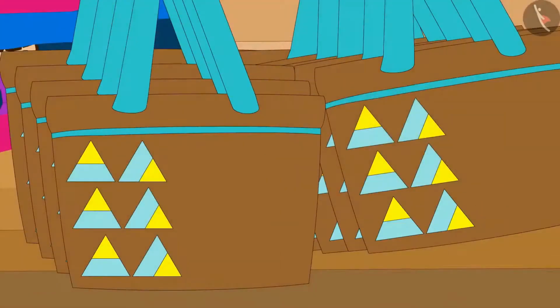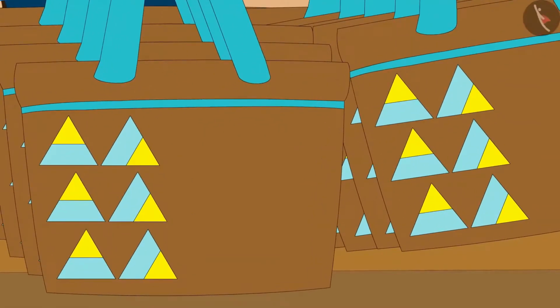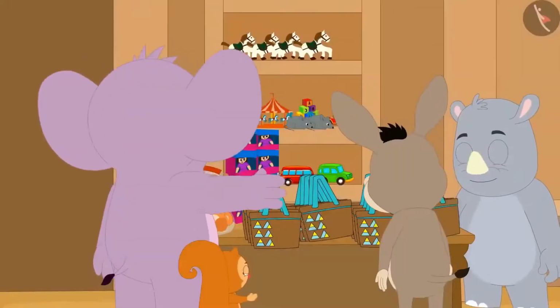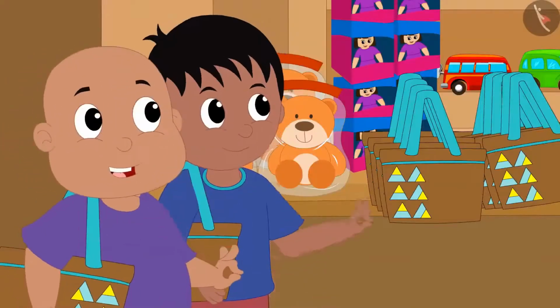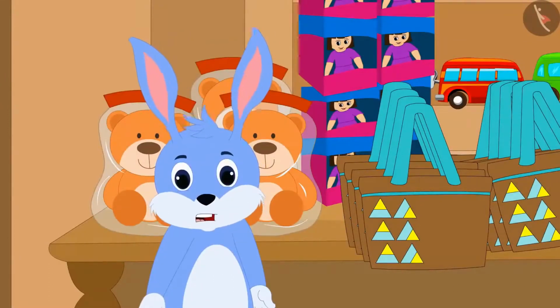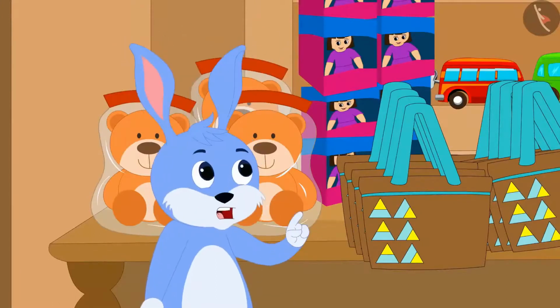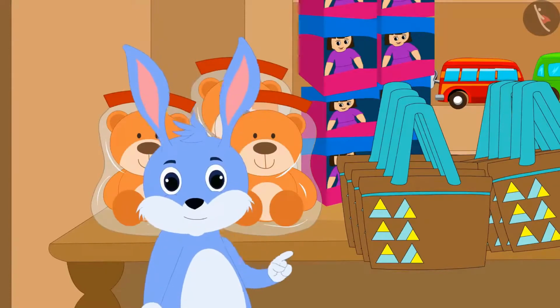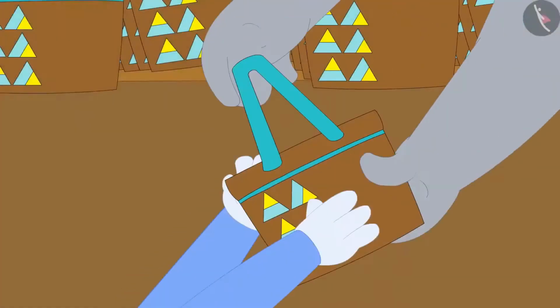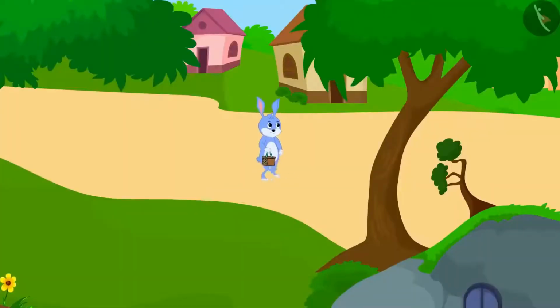Gaggu made the first pattern in this way on a cloth bag. The villagers liked the bags of this pattern very much. But Bunny finds this pattern incomplete. If I carry this pattern further, this bag will look more beautiful. Thinking that, Bunny bought a bag of this pattern from Gaggu and returned to his house.